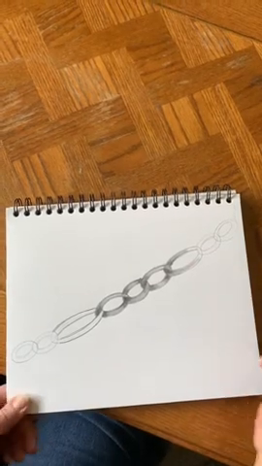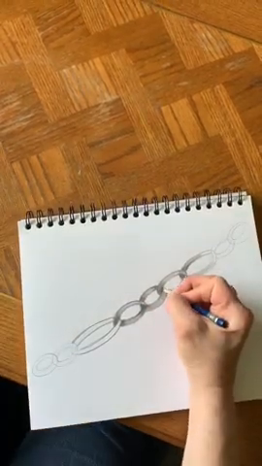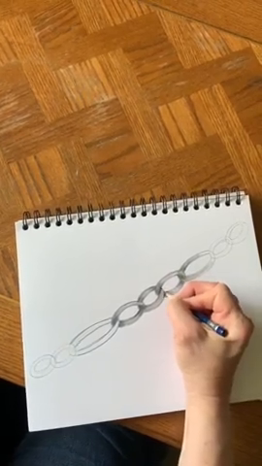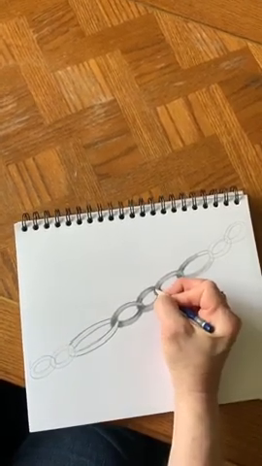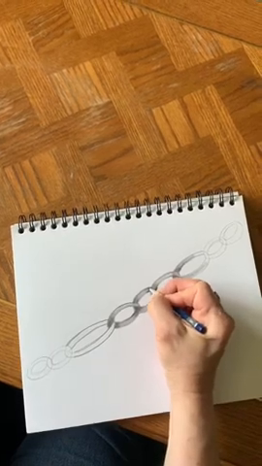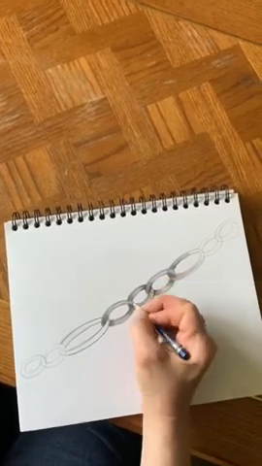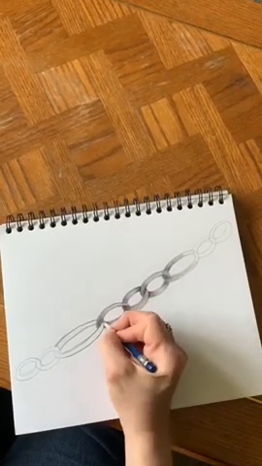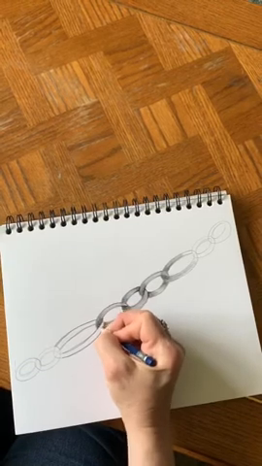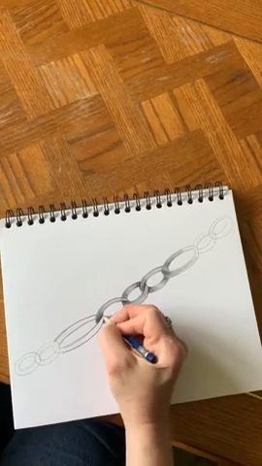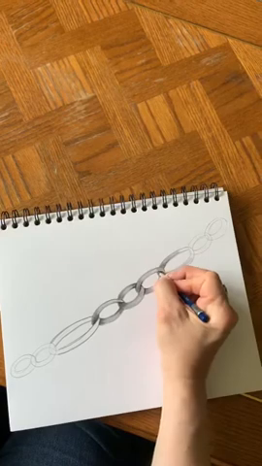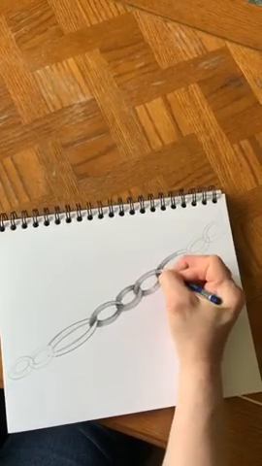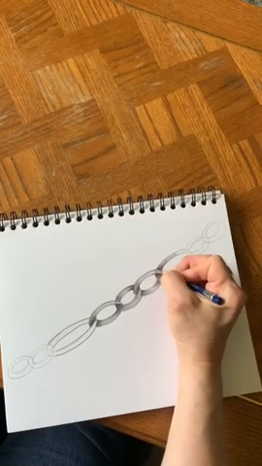Okay, and then right where it intersects or interlocks, you can even press a little bit harder with your pencil to get it really dark. Like that. So we're getting different values. We're creating very dark darks and some very light lights, and then we've got somewhere in between, right?